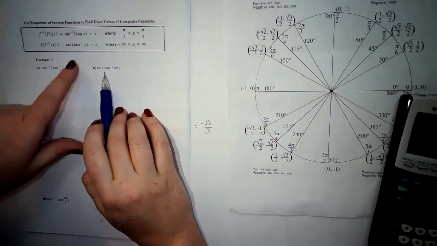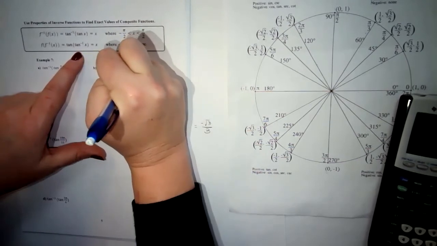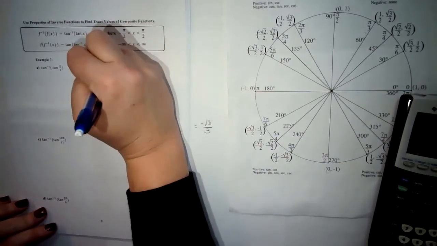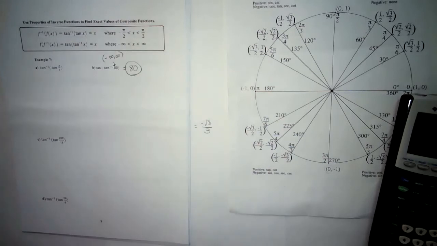On B, we have the inverse inside. So what's our answer going to be? It's just 80. It is just the value, because remember, this just has to be between negative infinity and positive infinity, and it is. So we're good to go. It can never be anything that's not in there. So you're fine.